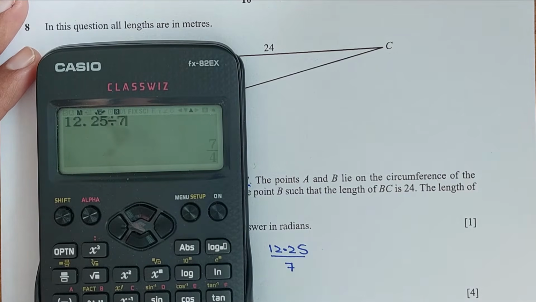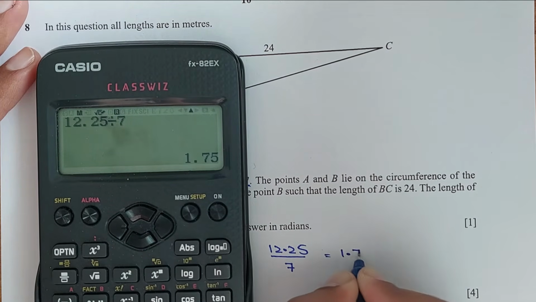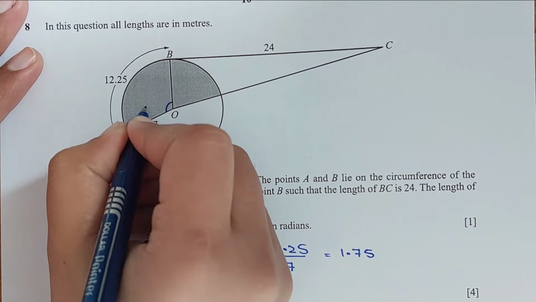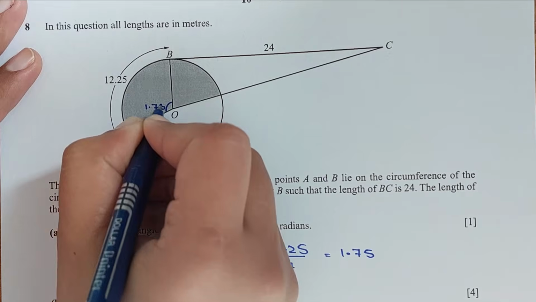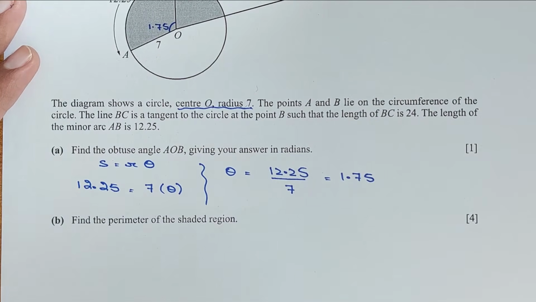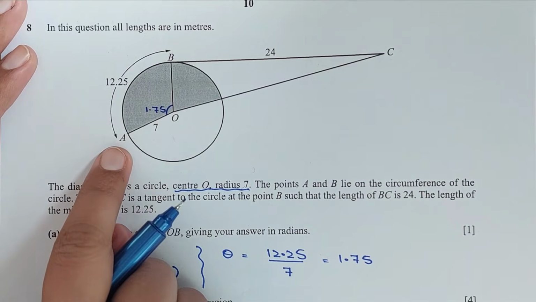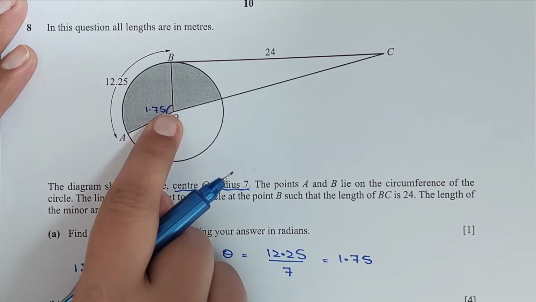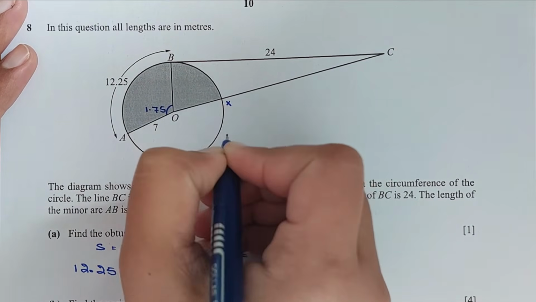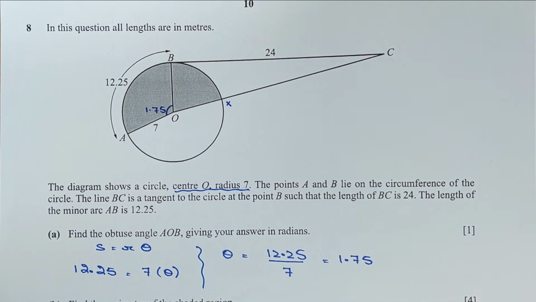12.25 divided by 7, which is 1.75 radians. So this angle is 1.75 radians. Okay, now for part B, find the perimeter of the shaded region. The perimeter of the shaded region is OA, AB, BO, and this one. If I say this is X, the perimeter of the shaded region is what we have to find out.